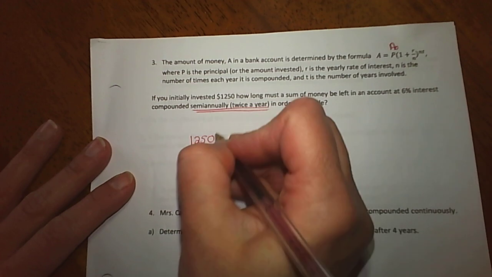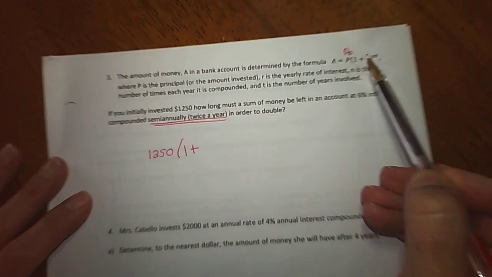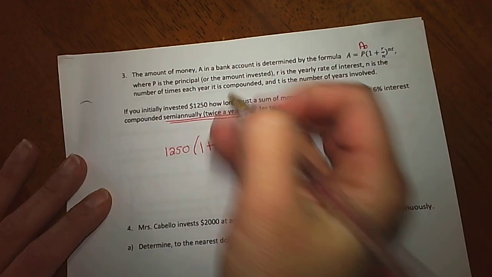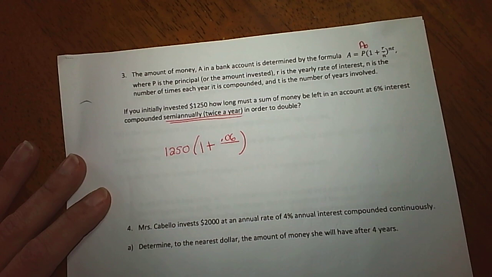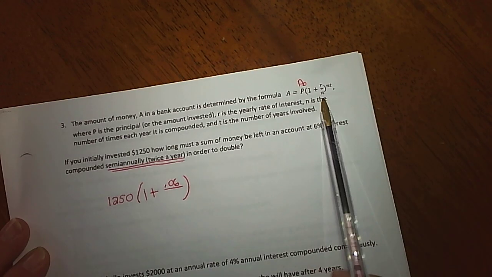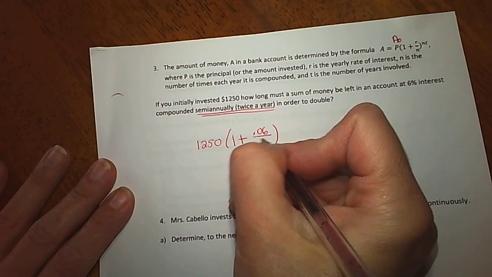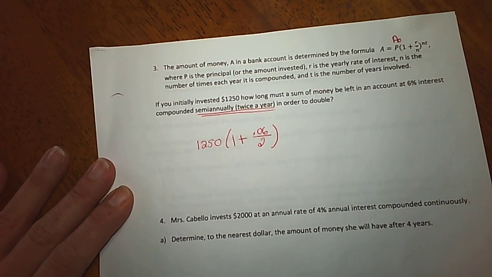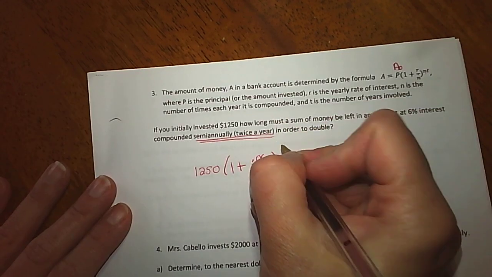So you write that down first. 1,250, parentheses, 1 plus. Now R is the rate. The rate is 6%, so you're going to put 0.06 divided by N. N is how many times we're doing it. Semi-annually is twice a year. There's also an N right there, so you're going to put the 2 there.